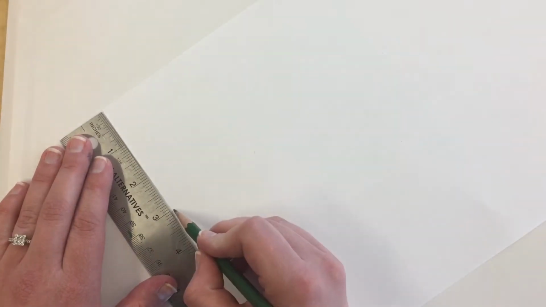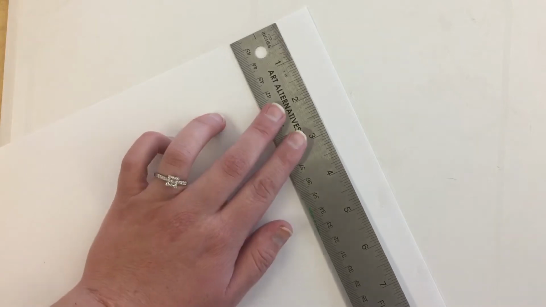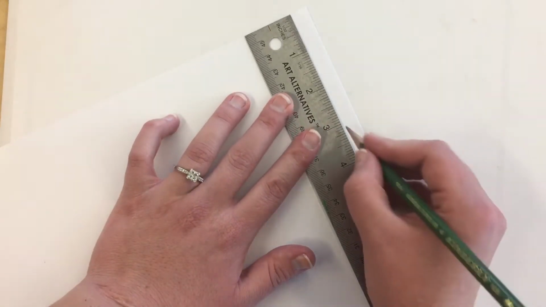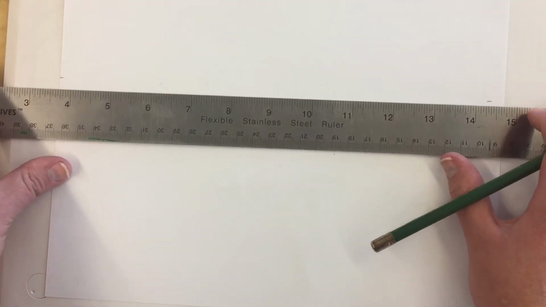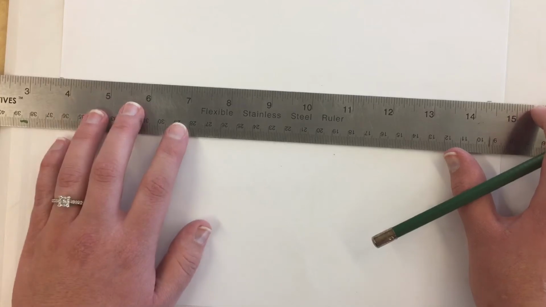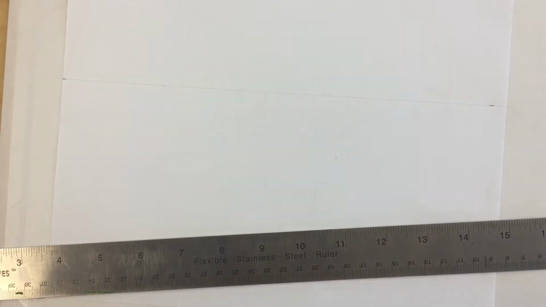So I'm going to go to this top corner, and I'm going to measure down 3 inches, make a mark, and then I'm going to go to the other end of the paper and measure down 3 inches and make a mark, and then I'm going to take my ruler and line it up with those 2 marks that I made. 1, 2, and then just draw a line. Remember that we should draw light with our pencil because we're going to end up erasing these lines, so we don't want them to be super dark.